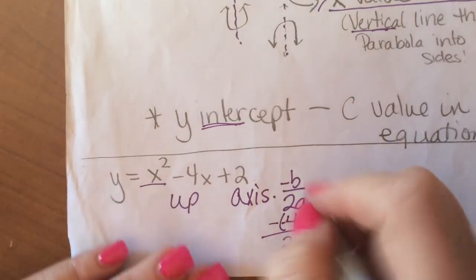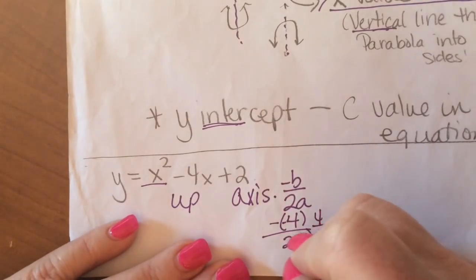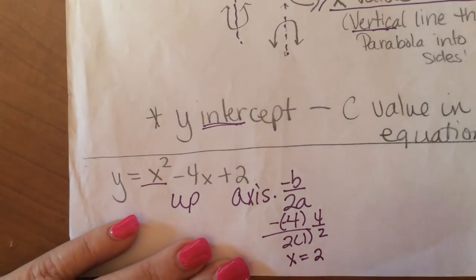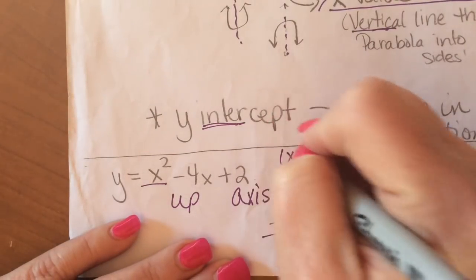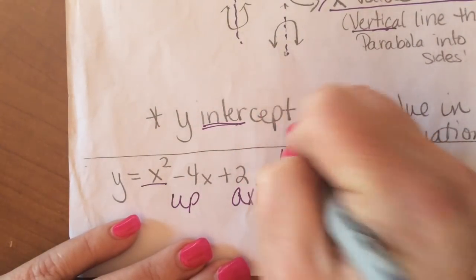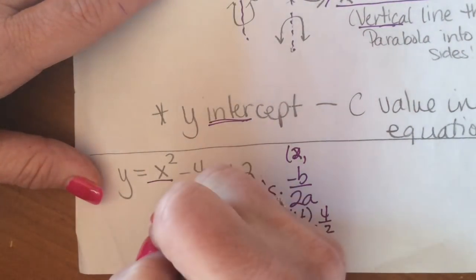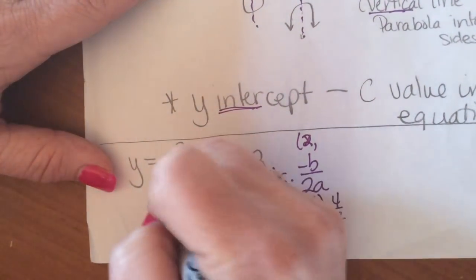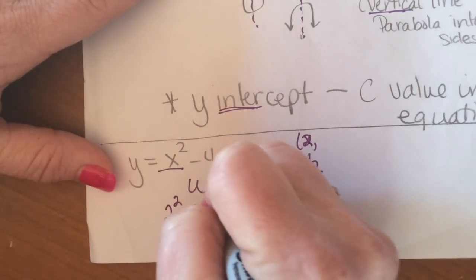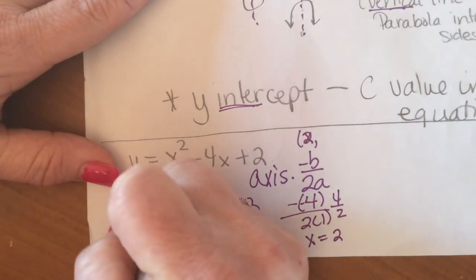So in this case, it's a positive 4 over 2, so x is equal to 2. So for our pair, that's our x, the 2. Now to solve for y, we're going to plug this 2 in. So this becomes 2 squared minus 4 times the 2 plus 2.